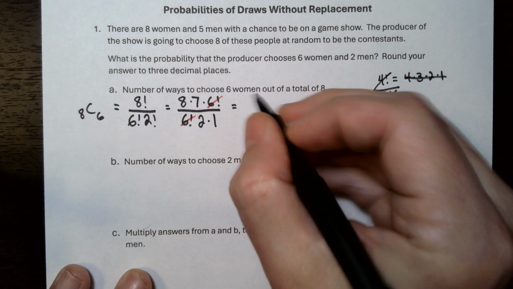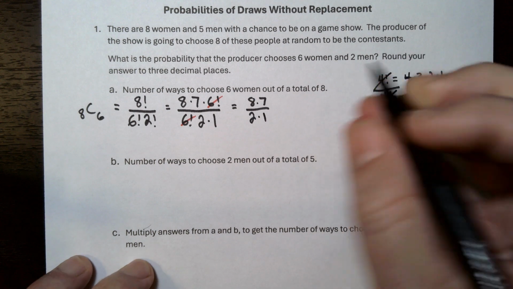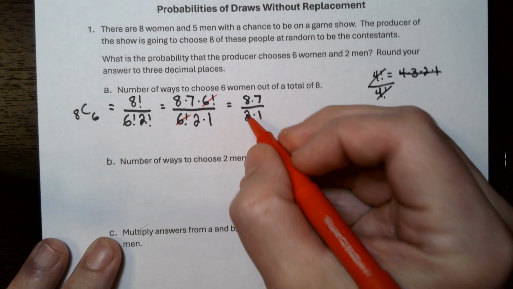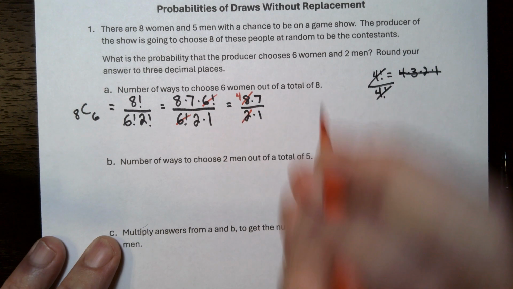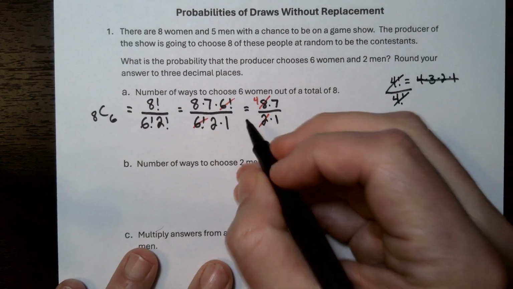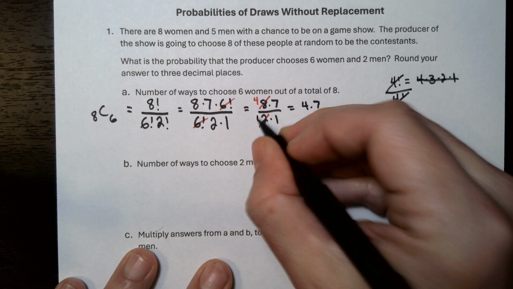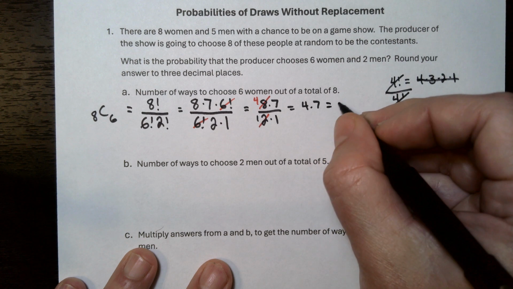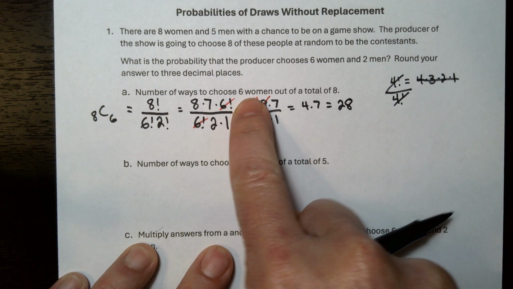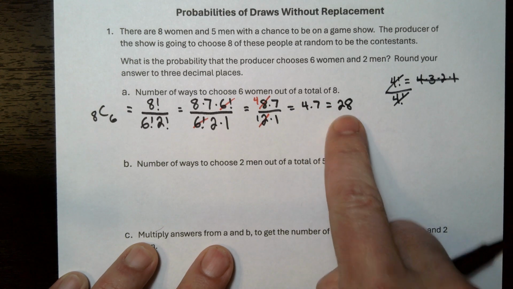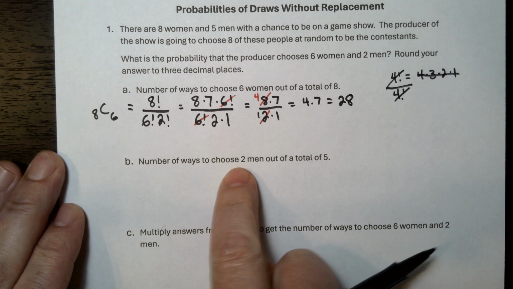And that leaves us with 8 times 7 over 2 times 1. And then we could divide this number and this number by 2. So that goes away, and this turns into a 4. So we end up getting 4 times 7 on top, and the bottom is just going to be 1 times 1, so it goes away, and that's 28. Okay, so our answer, the number of ways to choose 6 women out of a total of 8 women, there's 28 ways.